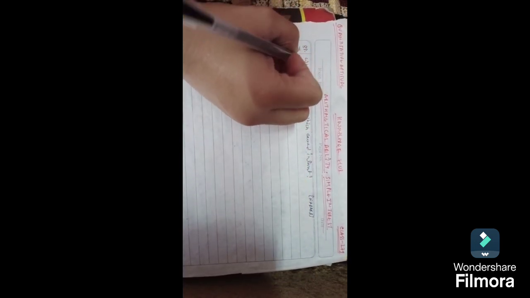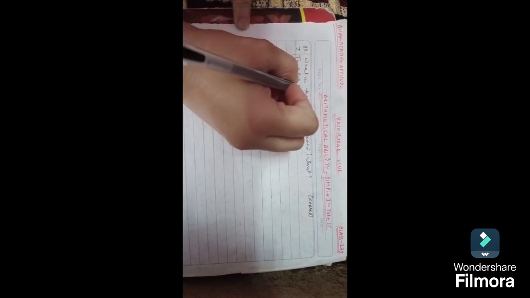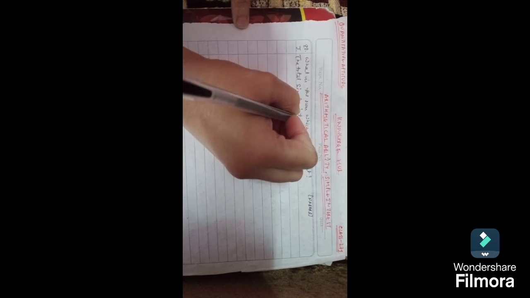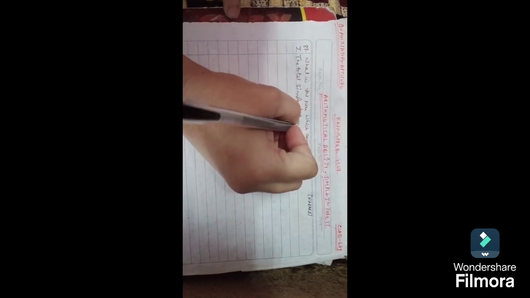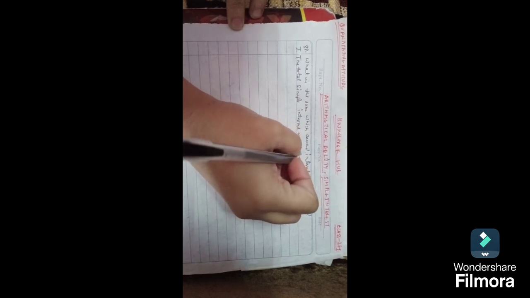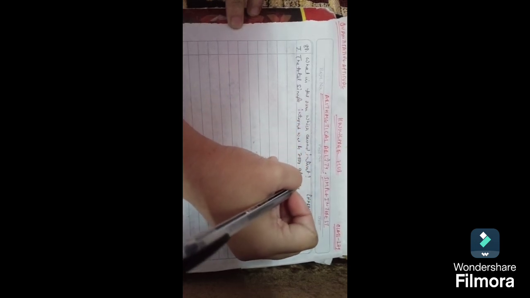Statement 1, the total simple interest was rupees 7,000 after 7 years.